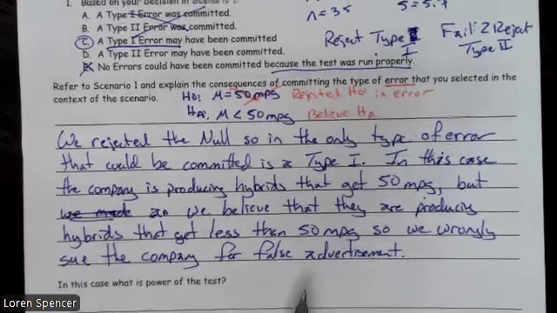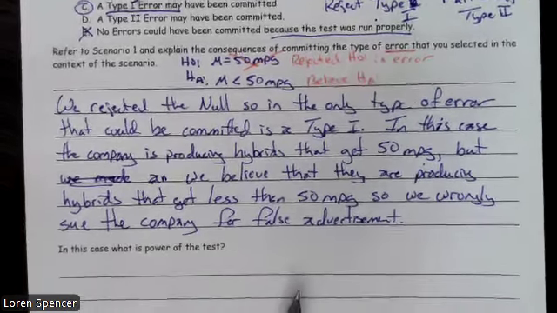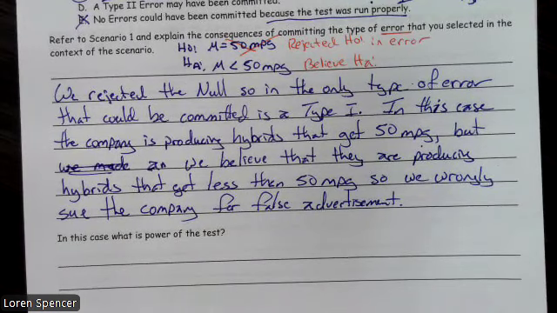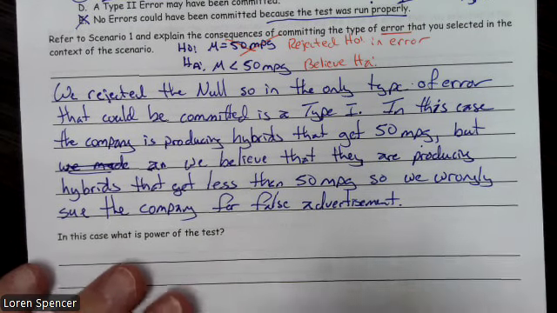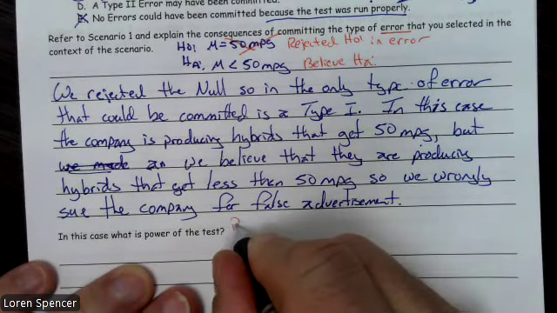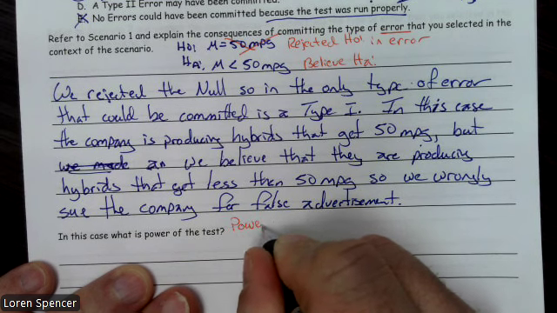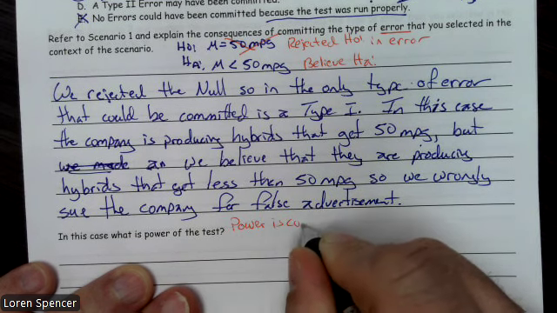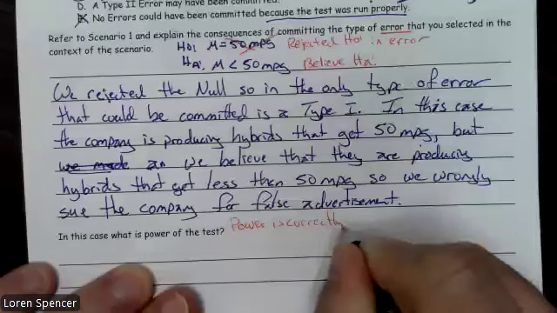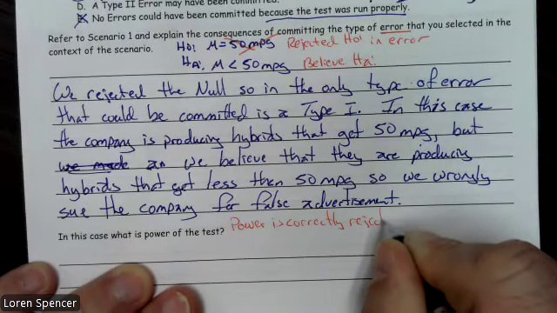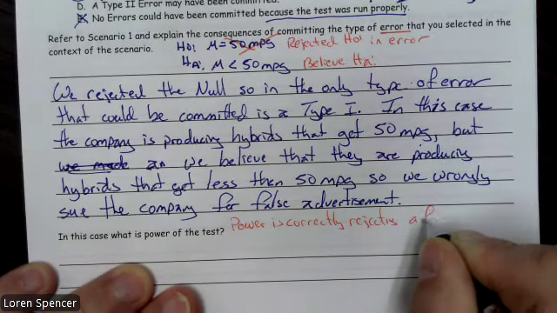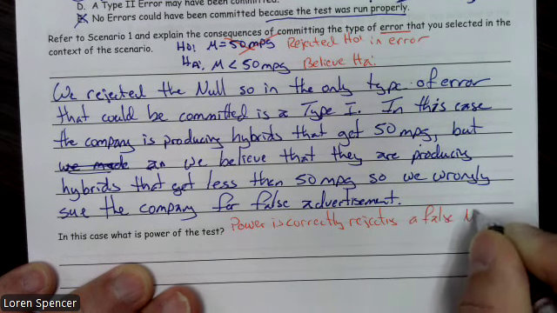All right. So in this case, what is the power of the test? Well, as a reminder, power is correctly rejecting a false null.